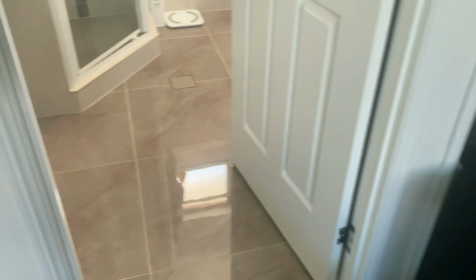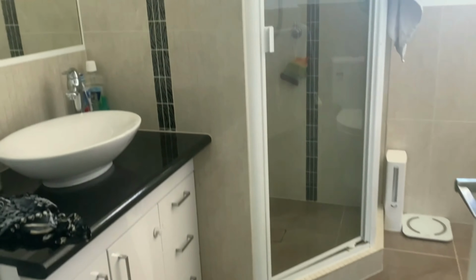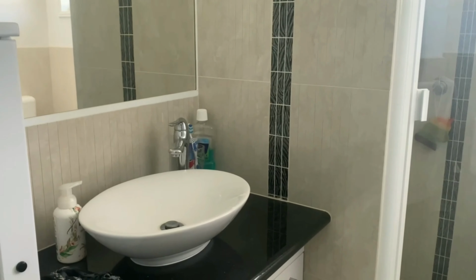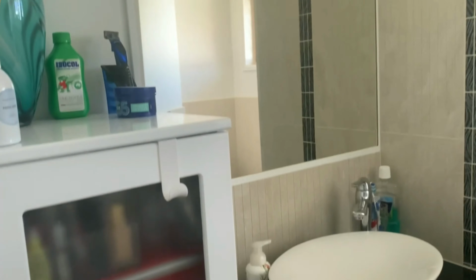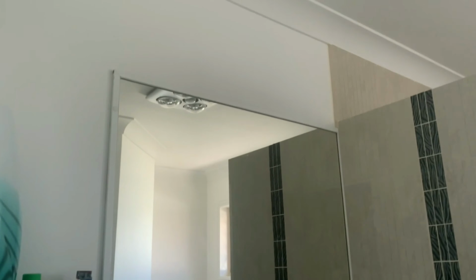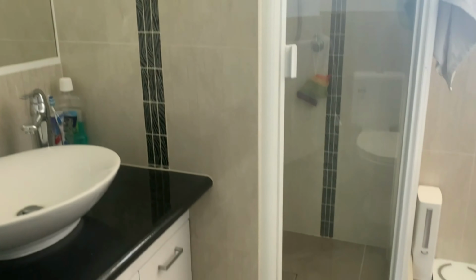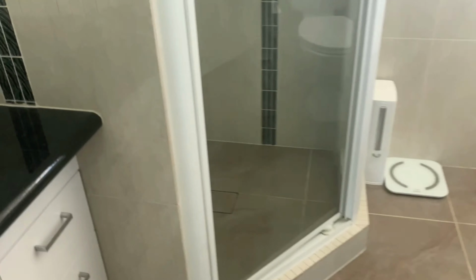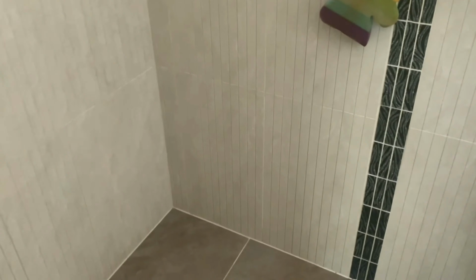And the ensuite. Looking at the ensuite. Okay, there doesn't seem to be any cause for concern. I'll have a look at the shower as well, make sure there's no mould.